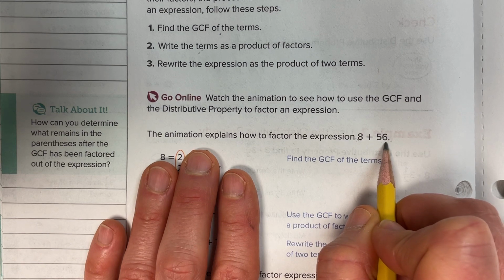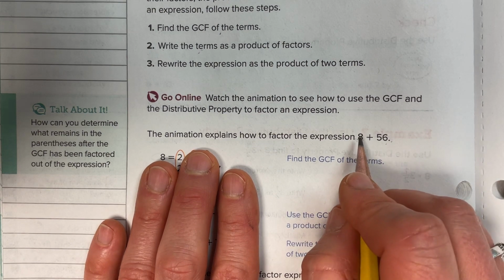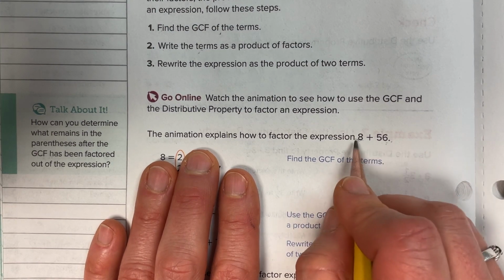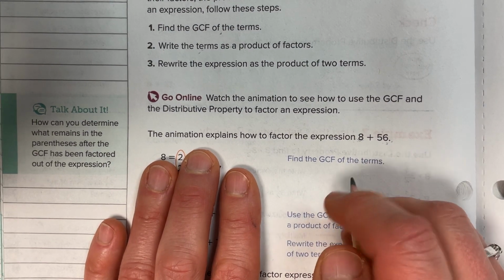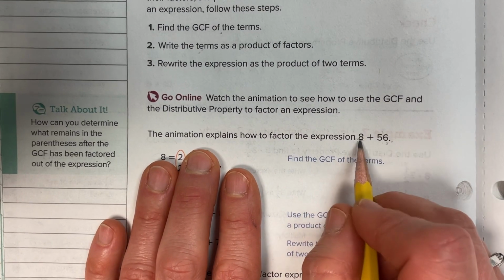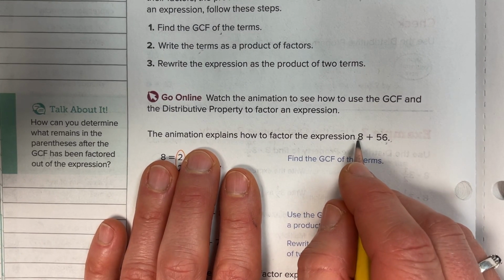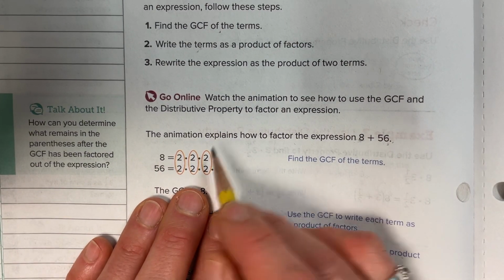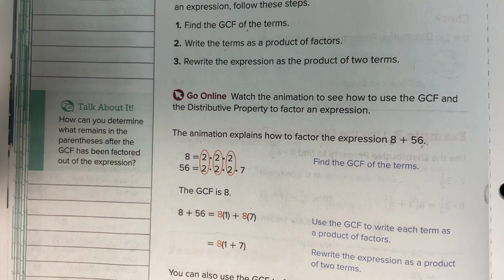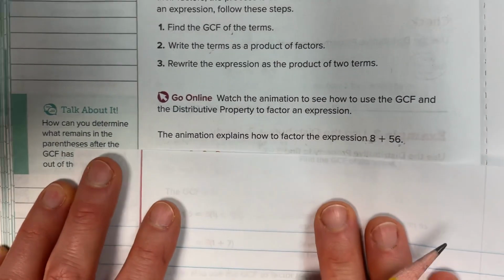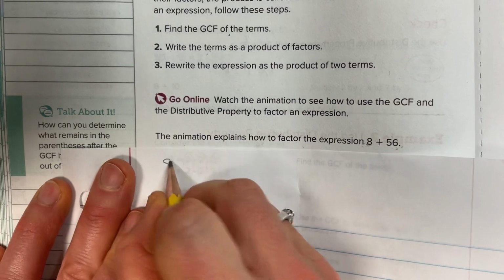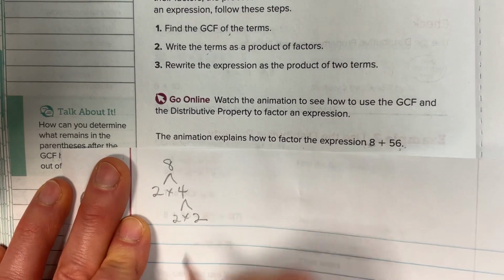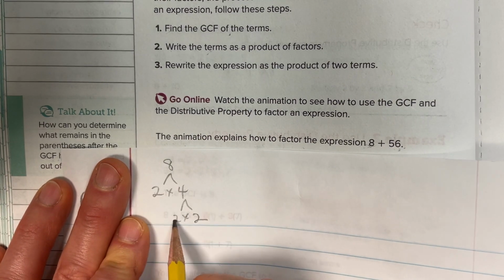Now, we worked on that yesterday. Or what number divides into both of these? Well, 8 does. Both of these can be divided by 8. Now, if you've forgotten how to do that, or you need a little refresher, you can do the factor trees. Notice they've just listed the factors here for you, but it would have come from if you did your factor trees and said, okay, 8 is 2 times 4, and 4 is 2 times 2. So 8 is equal to 2 times 2 times 2.